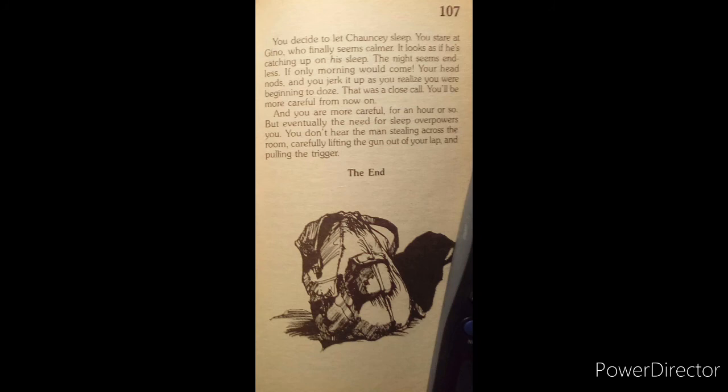You decide to let Chauncey sleep. You stare at Gino, who finally seems calmer. It looks as if he's catching up on his sleep. The night seems endless. If only the morning would come. Your head nods and you jerk it up as you realise you were beginning to doze. That was a close call. You'd better be more careful from now on. And you are more careful for an hour or so, but eventually you need to sleep. The need to sleep overpowers you.